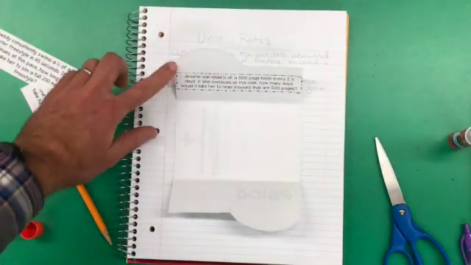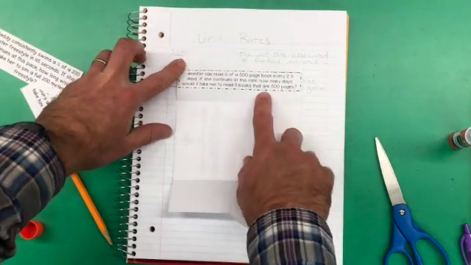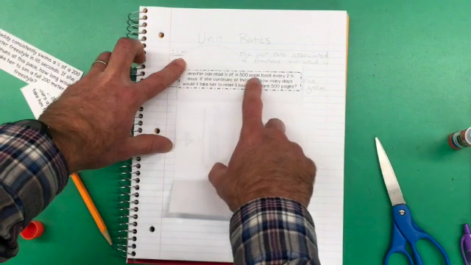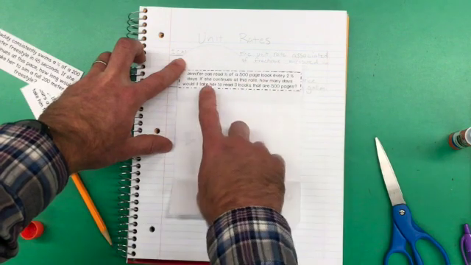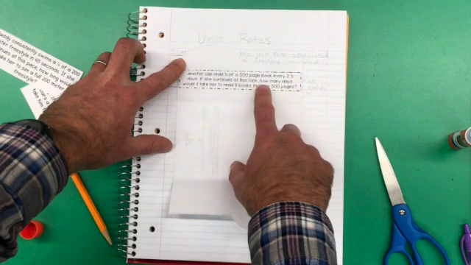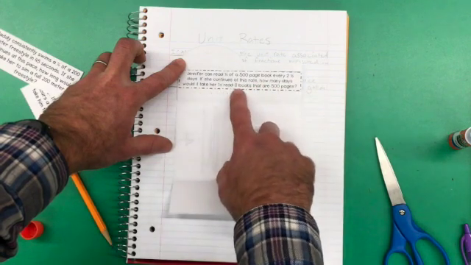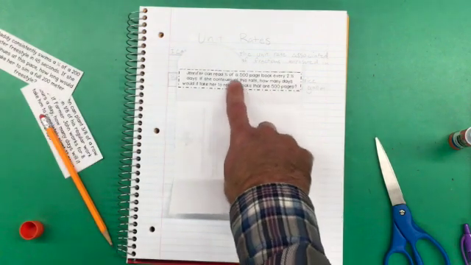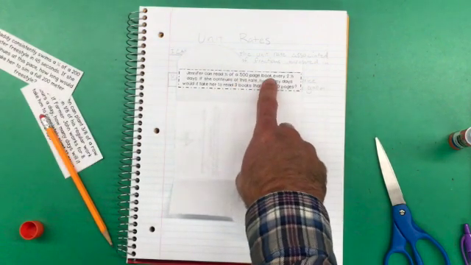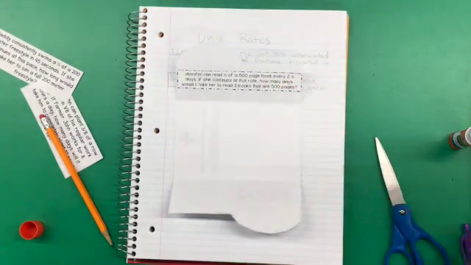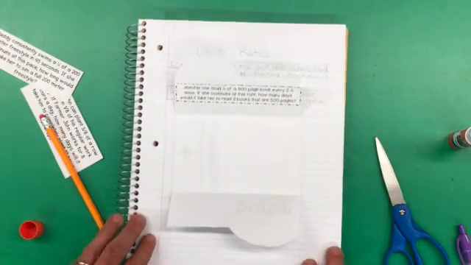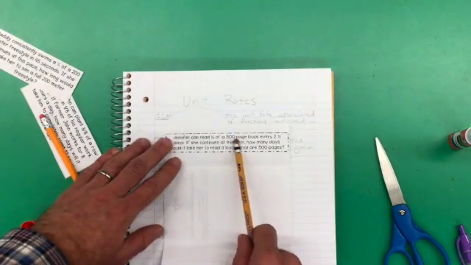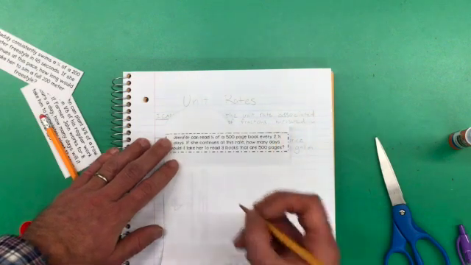So for our first entry, we're going to read this problem and then we're going to work it out and find the unit rate. So Jennifer can read half of a 500-page book every 2.5 days. If she continues at this rate, how many days would it take her to read 3 books that are 500 pages? Okay, so half of a 500-page book every 2.5 days. Well, I would translate that as she can read 250 pages, that's half of a 500-page book, every 2.5 days.